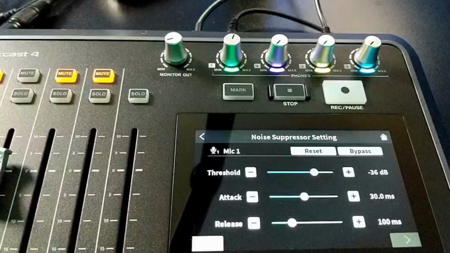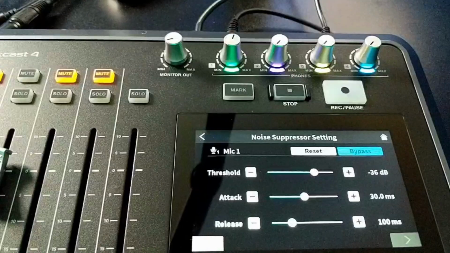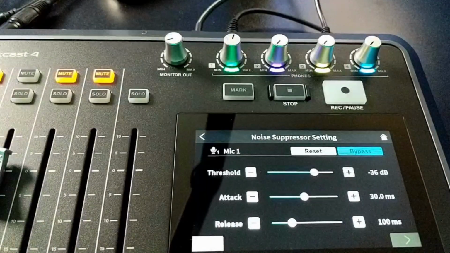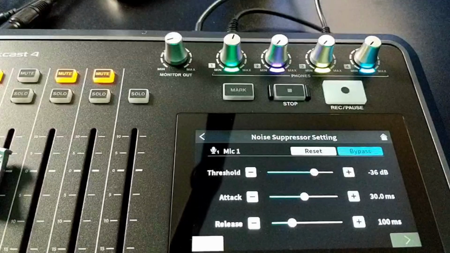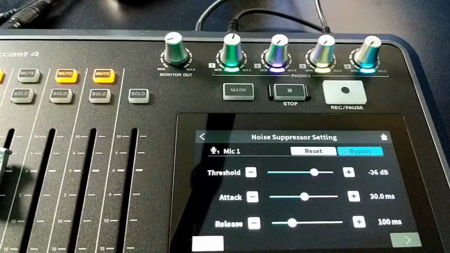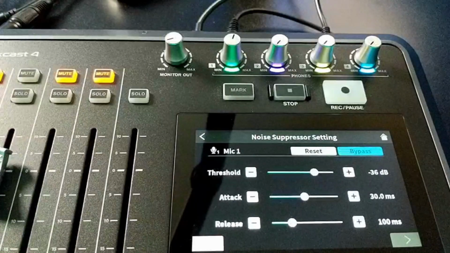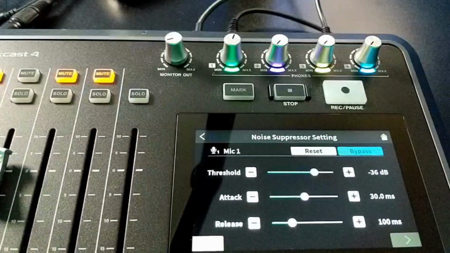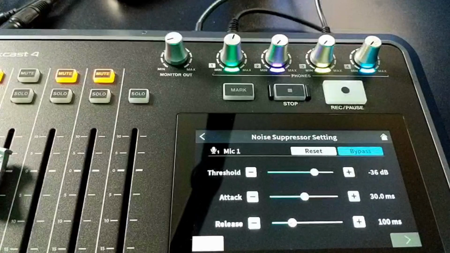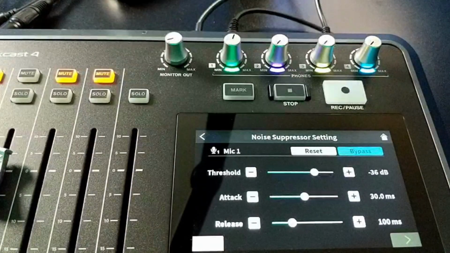Now, why is it doing that? So let me turn that off. So why is it chopping up my wording and making it sound really crazy? The main reason behind that is going to be the threshold. So when it comes to threshold, this sets the base noise value level. And negative 36 dB, I think, is just way too aggressive for my particular setup.